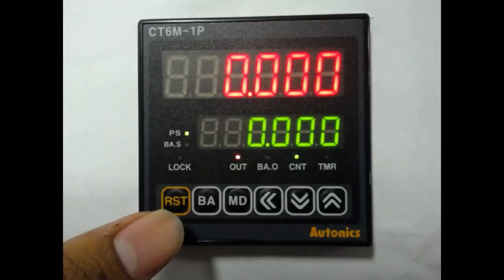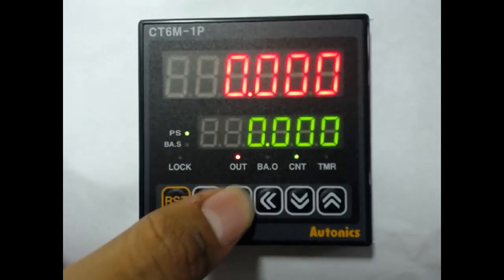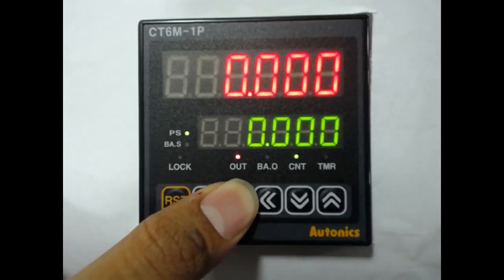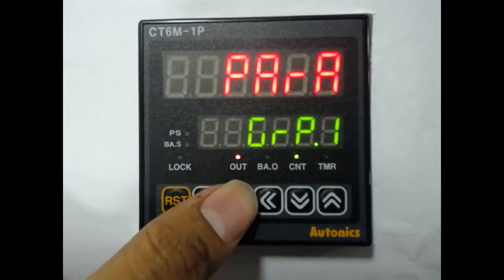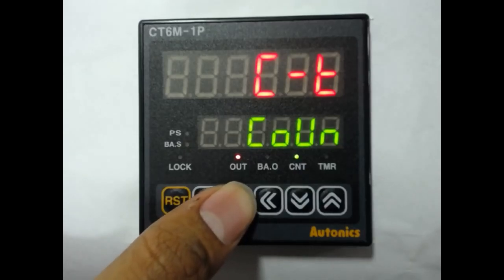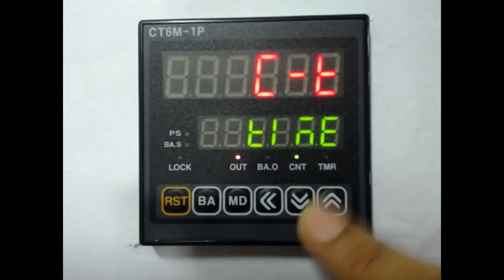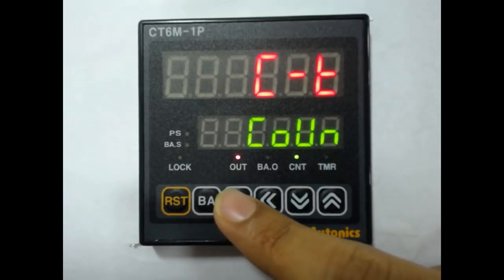Today we are going to learn the settings for Cty series counter. First, press MD button for 3 seconds. In parameter group A, you will find the first option in group 1. Then single press MD button. First option will be C-T. In that you can select either counter mode or timer mode by up down arrow keys. So first I will keep in count mode, then single press MD button.